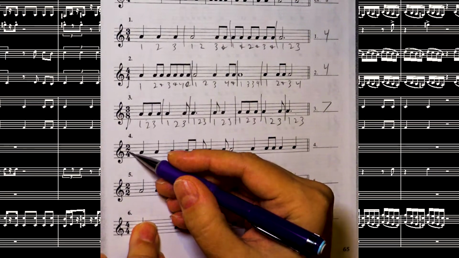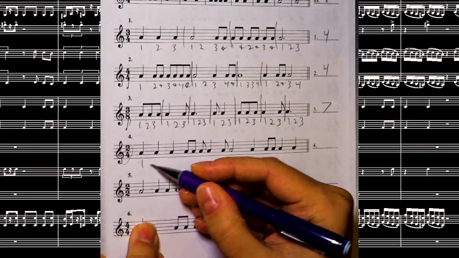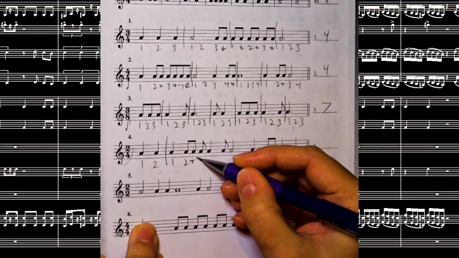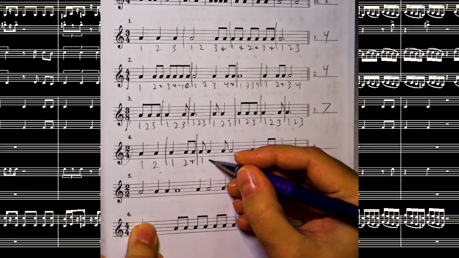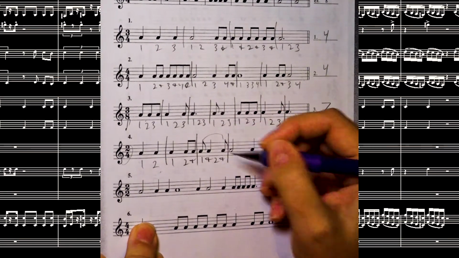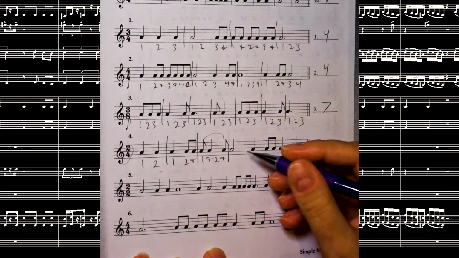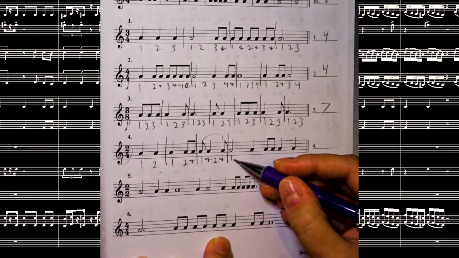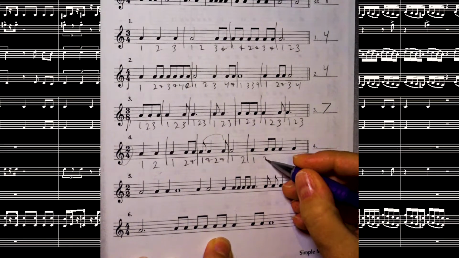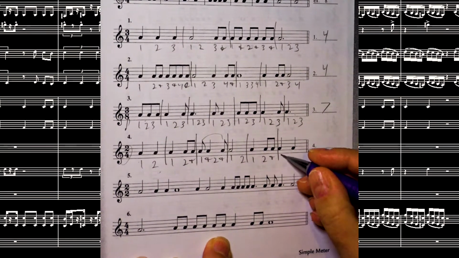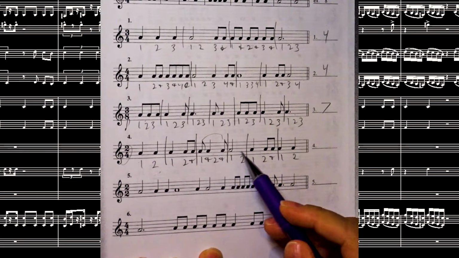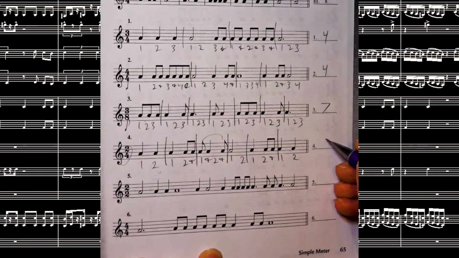All right. Quarter gets the beat. 1, 2, bar. 1, 2, and bar. 1 and 2 and bar. So remember that's 1 right there. 1, 2, bar. 1, 2, and bar. 1, 2. So how many is that? 1, 2, 3, 4, 5, 6.